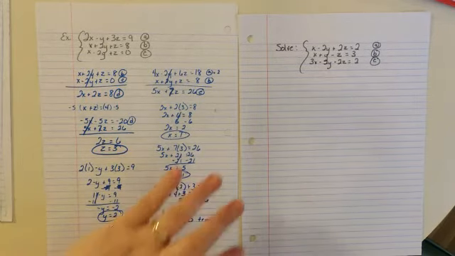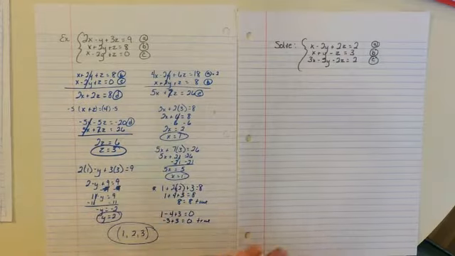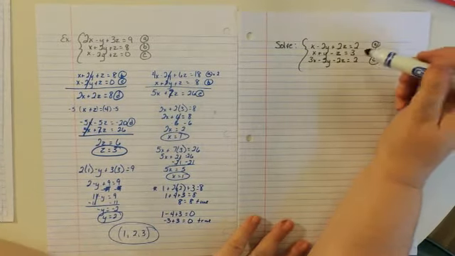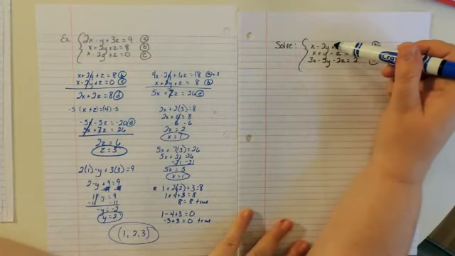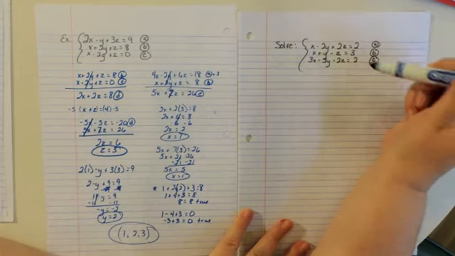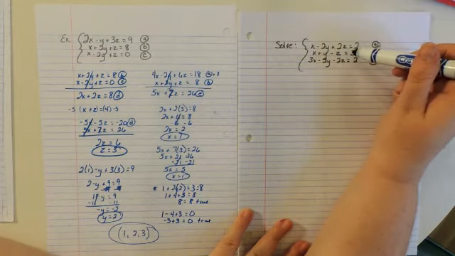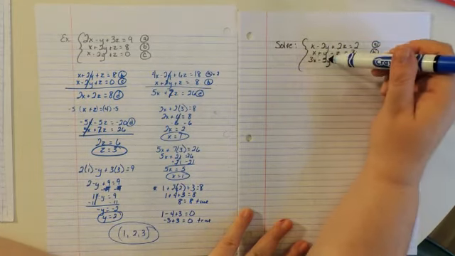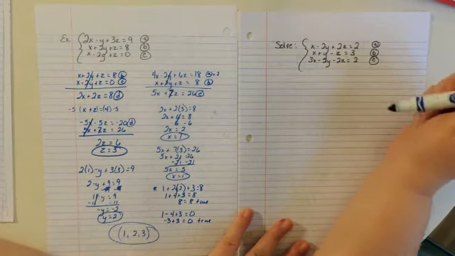Okay, let's try another one. We have x minus 2y plus 2z equals 2, x plus y minus z equals 3, 3x minus 2y minus 2z equals 2.